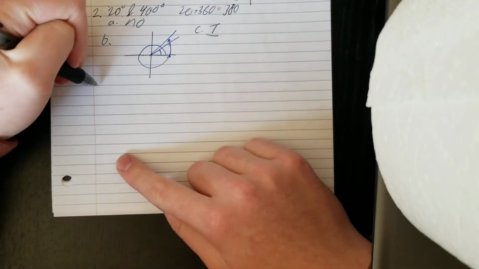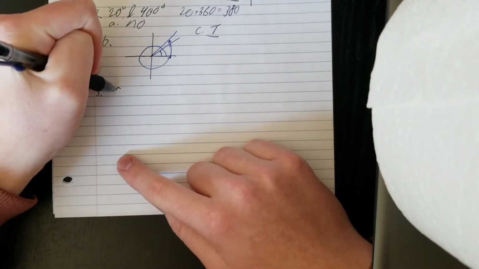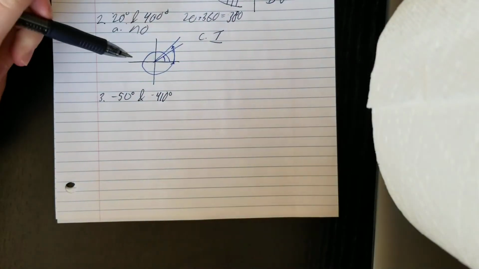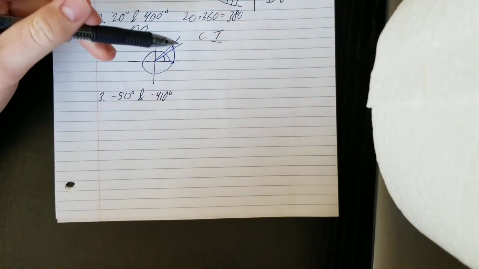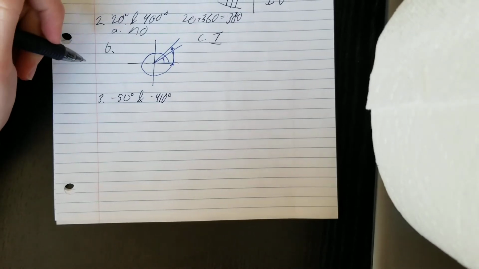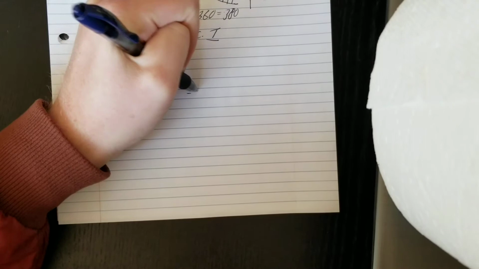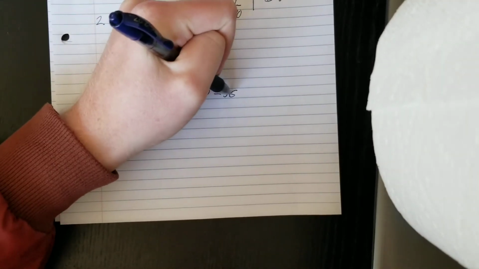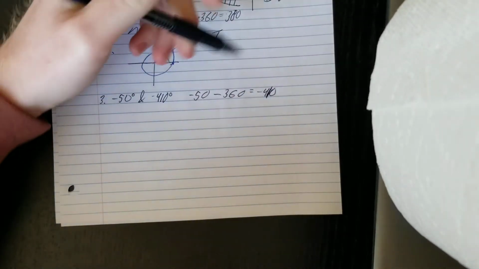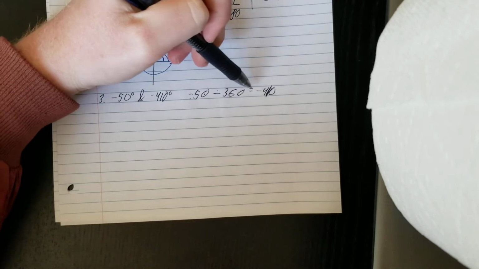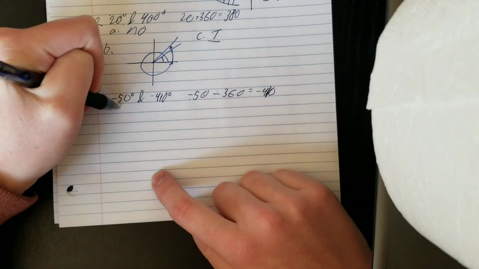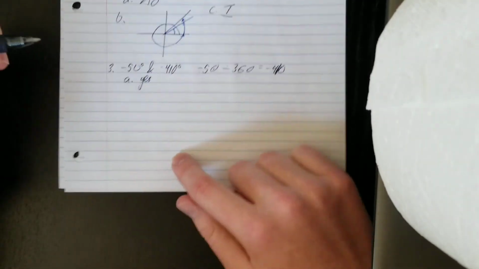Okay, number 3: negative 50 degrees and negative 410 degrees. Basically I'm looking at whether their difference is 360 degrees. Well, negative 50 minus 360 is equal to negative 410. Is this negative 410? Yes, it is. Therefore, they are coterminal, yes. So they should start and end at the same spot.